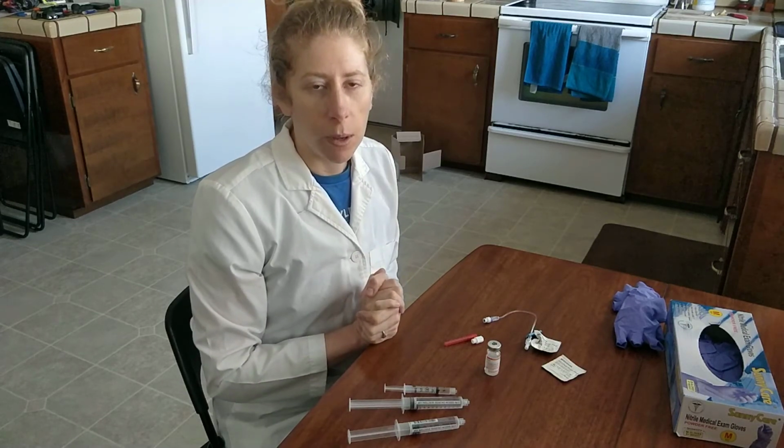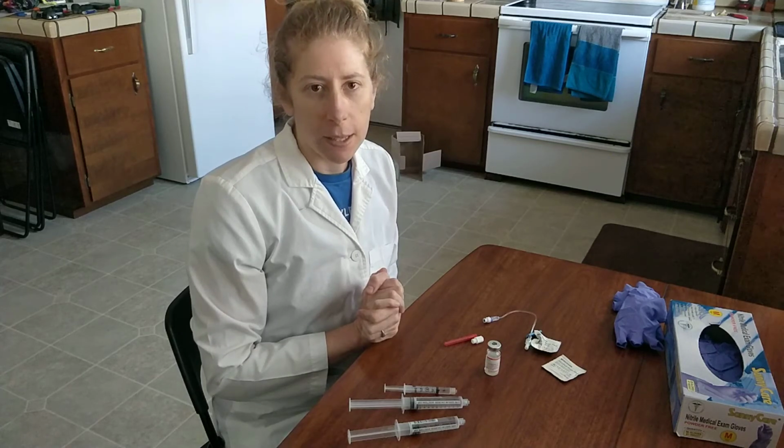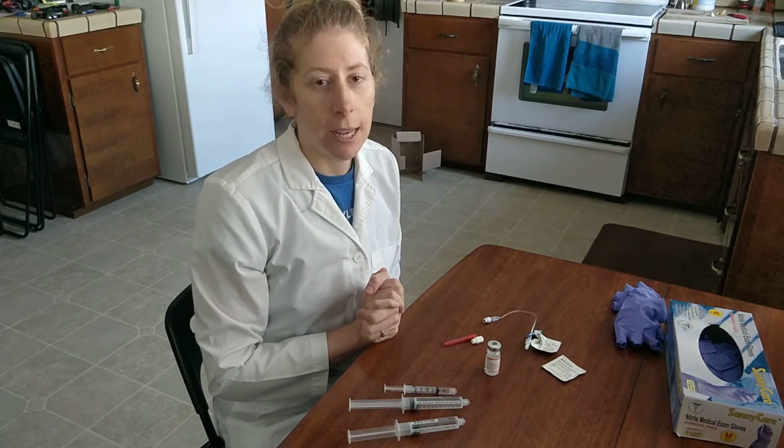Then I'm going to document per agency policy about the medication administration, and I will reassess the patient within 30 minutes or the indication of the medication.